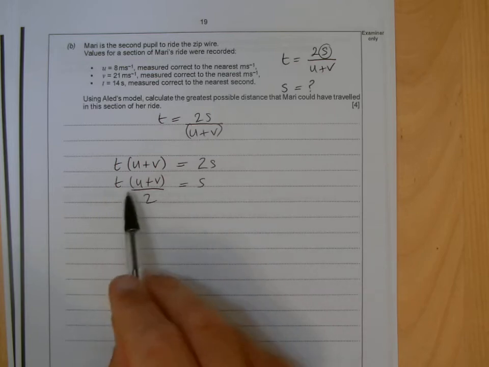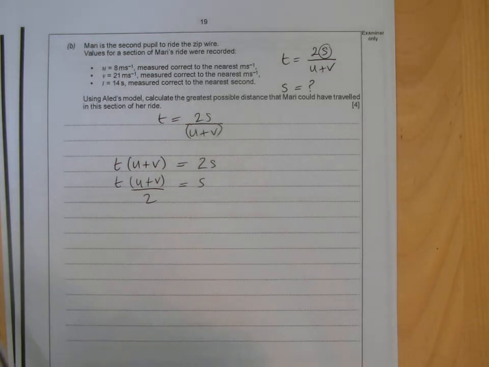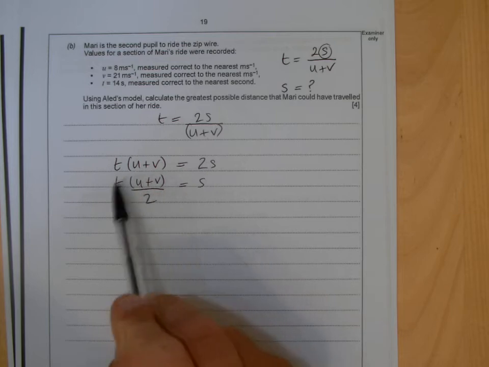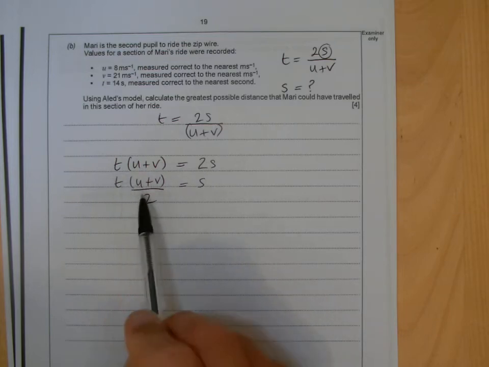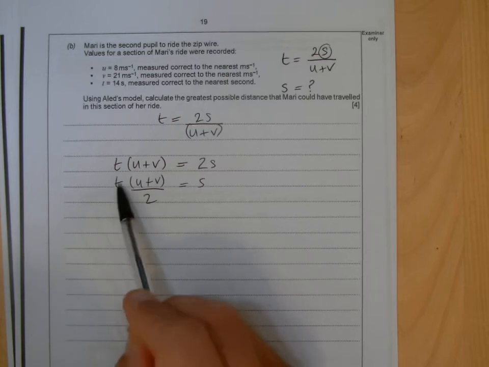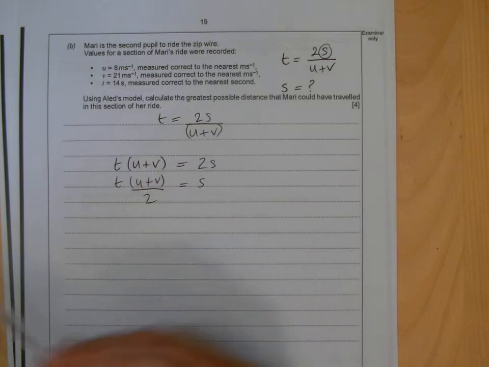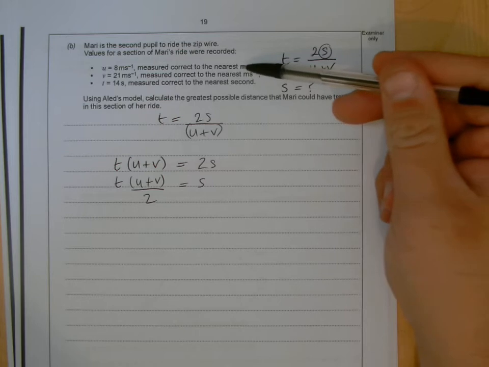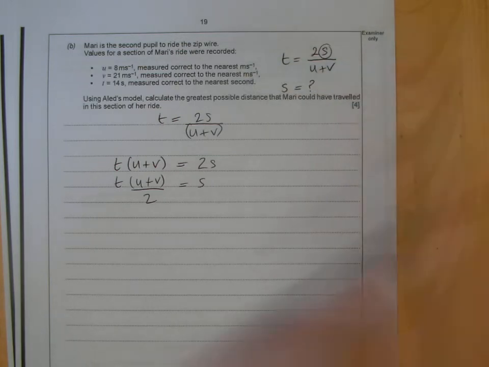So all I've got to do then is just chuck numbers in here, okay, and they want the greatest possible distance. So if you think about it here, to get the greatest possible answer from this formula, because I'm timesing two things together, I need these to be as big as possible, don't I? So I need T to be as big as possible, and I need this bracket to be as big as possible. So we choose the greatest values, okay? So that's measured to the nearest meters per second, that one as well, and that's measured to the nearest second.